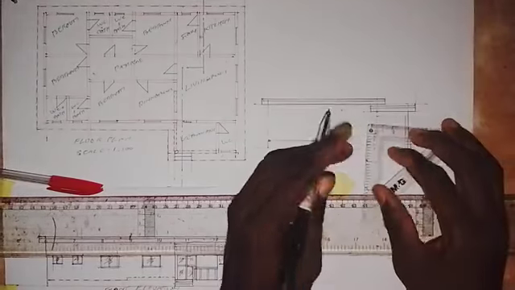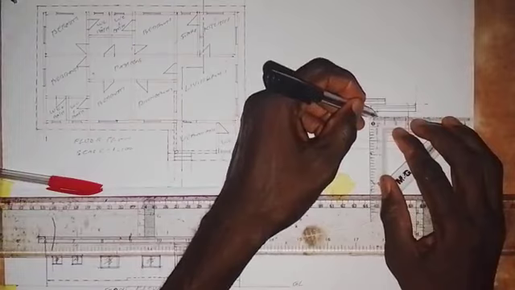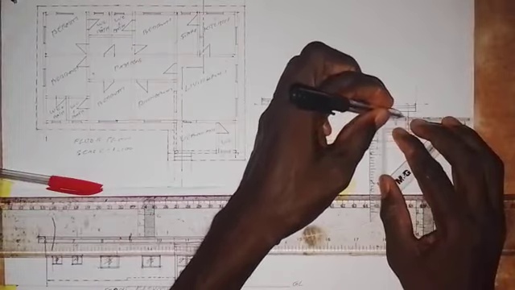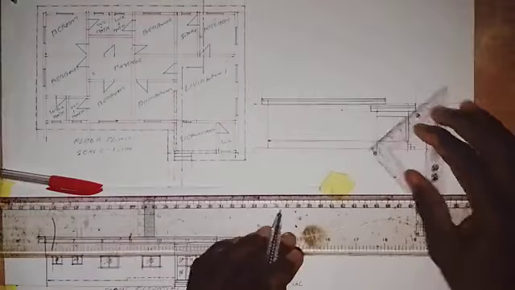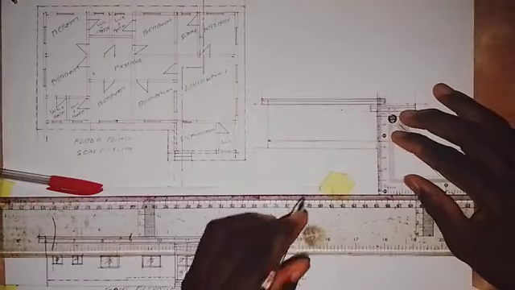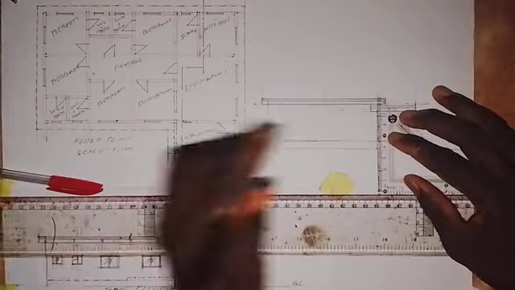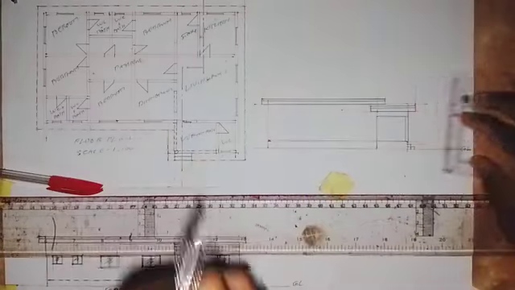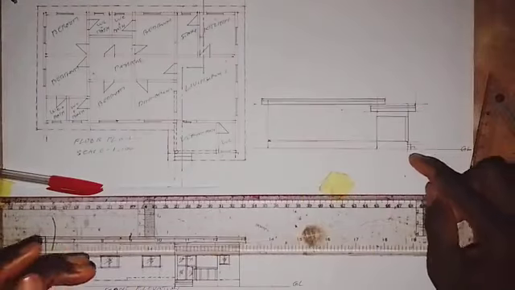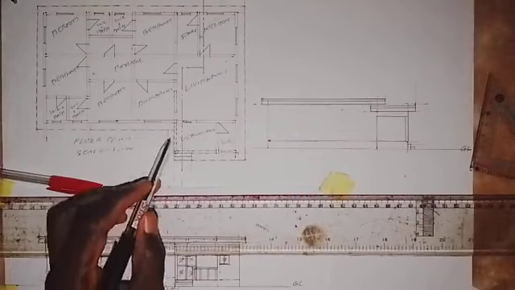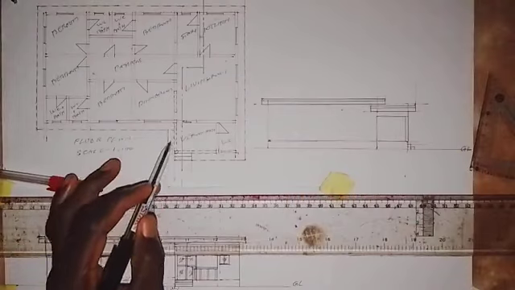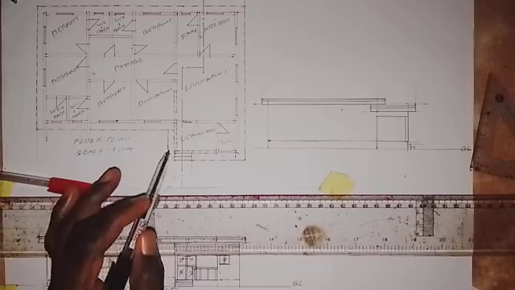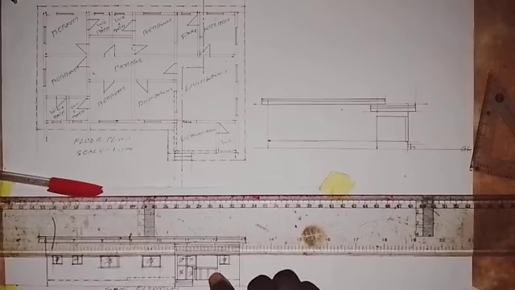And then for this beam, from here to here, we have it like this. Then this is going to be an edge of a wall. From here it will go down to this level. So we have it like this. All right, so another thing that we have to show here, as I said, is that there will be balustrade here, just as we have it in the front elevation. So we have to show the balustrade.